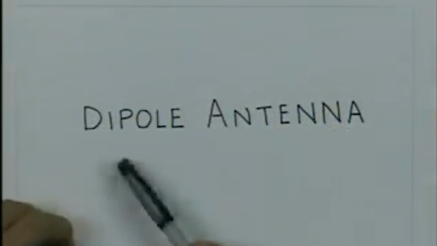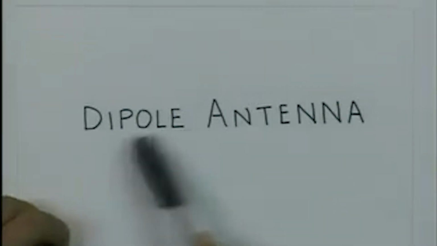The dipole antenna is one of the antennas which finds wide application in the field. In fact, some time back most of the TV antennas were essentially dipole antennas. As the name suggests, this is a dipole, that means there are two halves of this antenna and it is excited at the center.